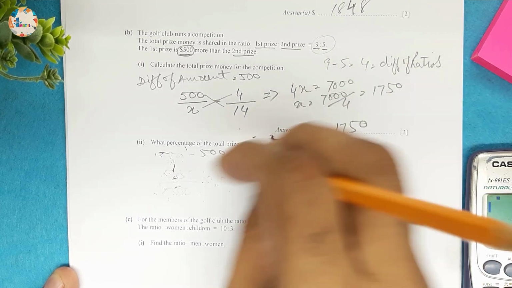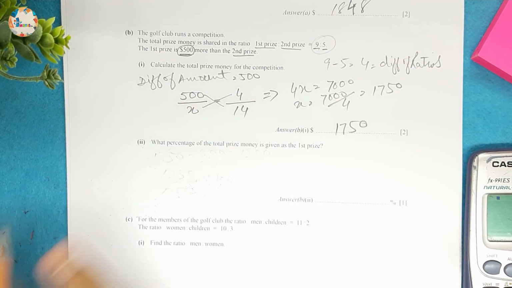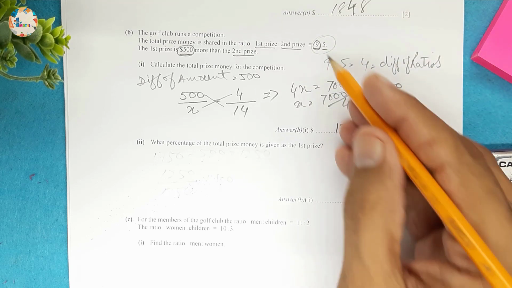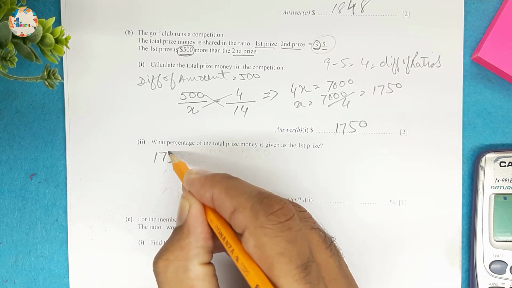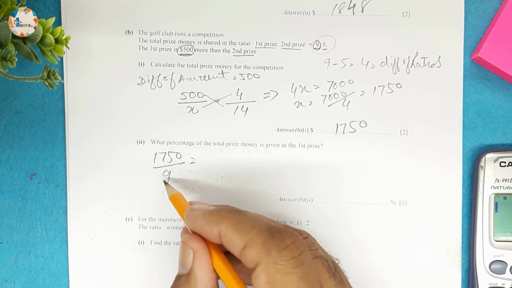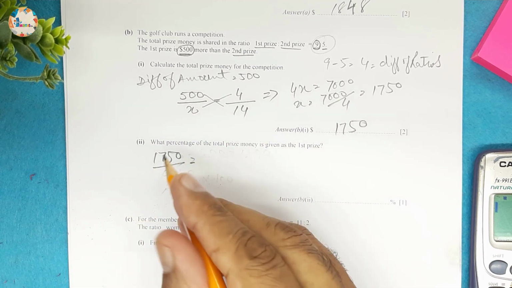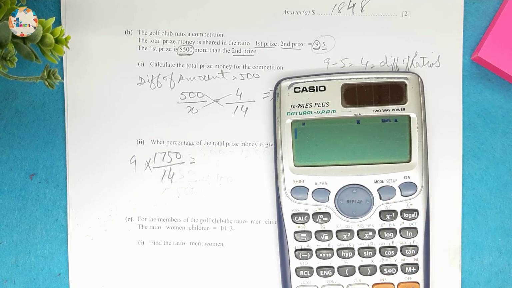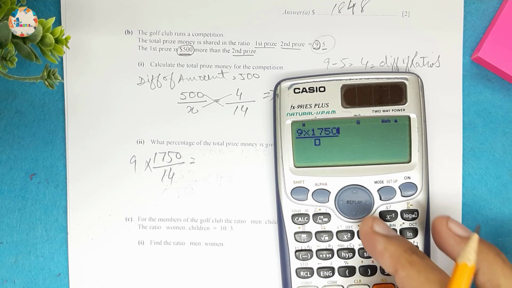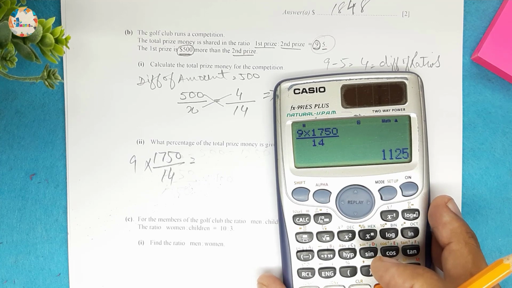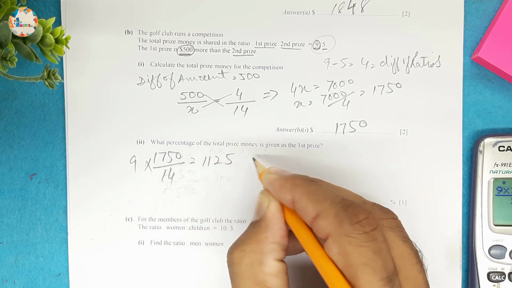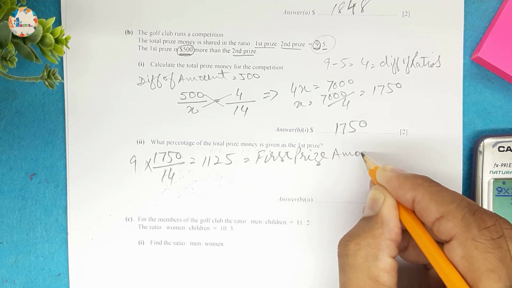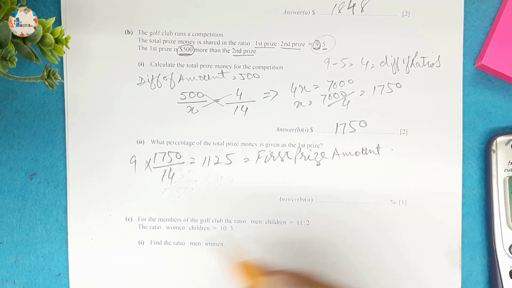So how will we find the exact calculation? We know that the total amount is $1750, and from this ratio we know that this is 9 portions, and this one is the first prize. So 1750 divided by the sum of the ratios, which is 14, and multiplied by 9. This will be the amount for the first prize. So 9 times 1750 divided by 14 will be equal to 1125. So 1125 will be our first prize amount.